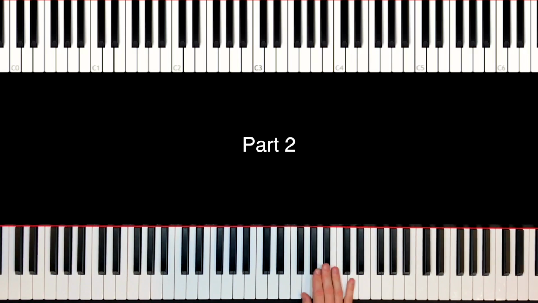Okay, first of all, the right hand. This is the first practice part. G, A, B flat, D. And the rhythm is like this. Okay, so please pay attention to the rhythm. This is the first practice part. Repeat this again and again.